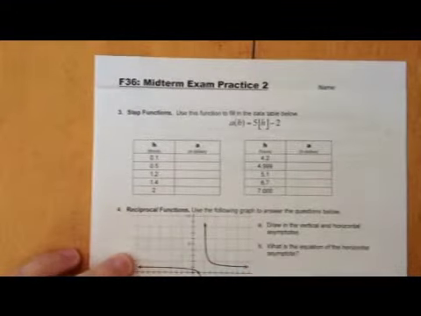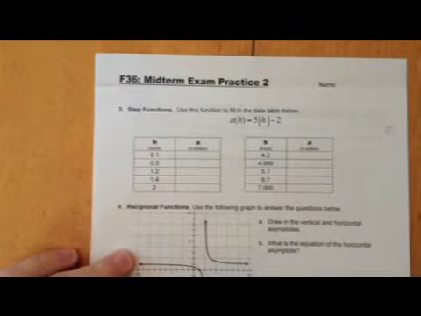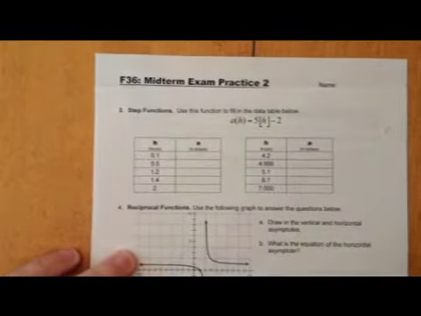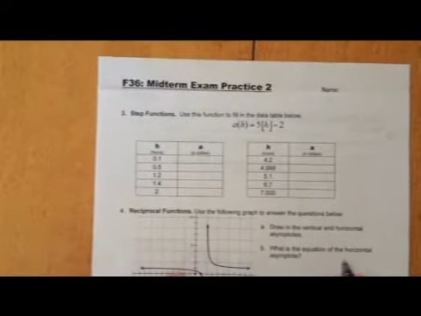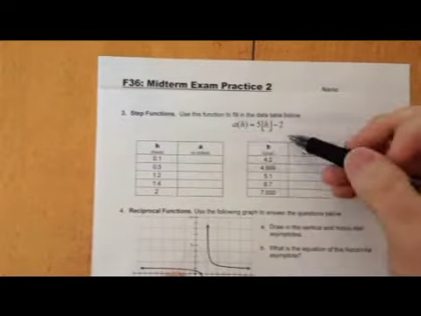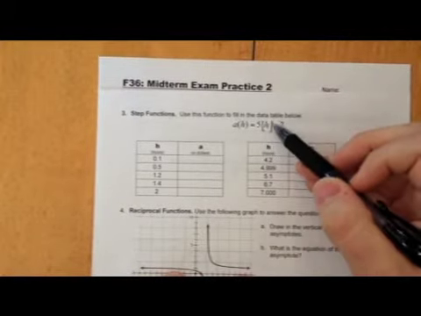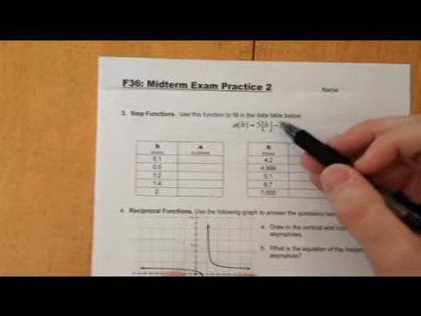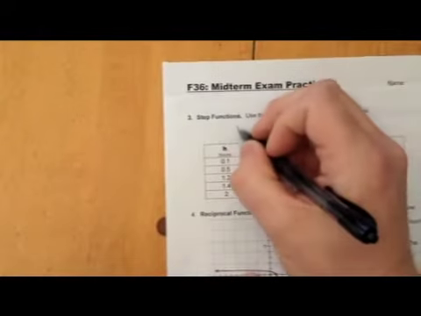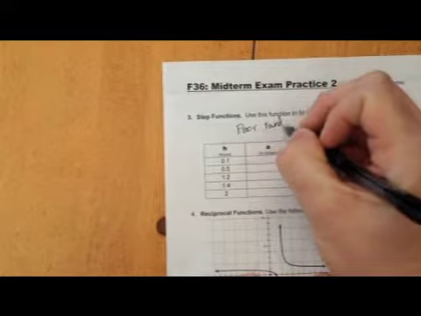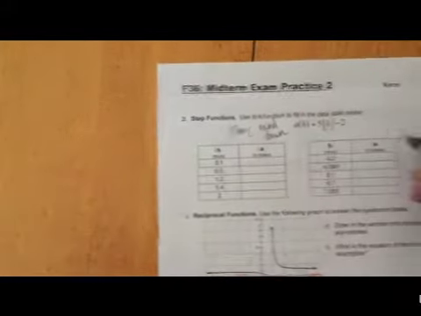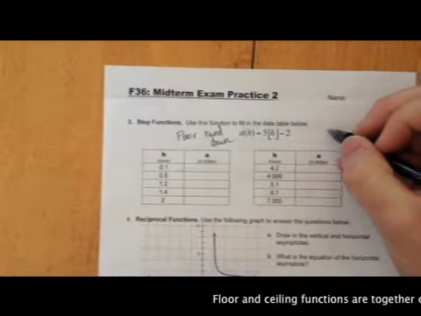For many of us, step functions were our kryptonite, our Achilles heel. But right now, hopefully we can make it a little bit clearer. The first step when I'm dealing with these is to look and see whether I've got a floor function or a ceiling function. Floor means round down, and a ceiling means round up.